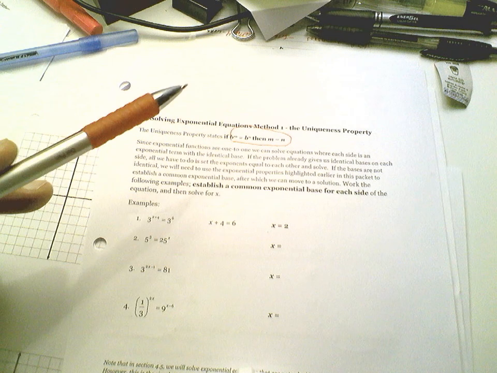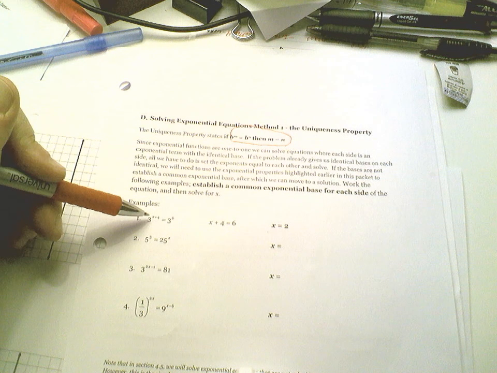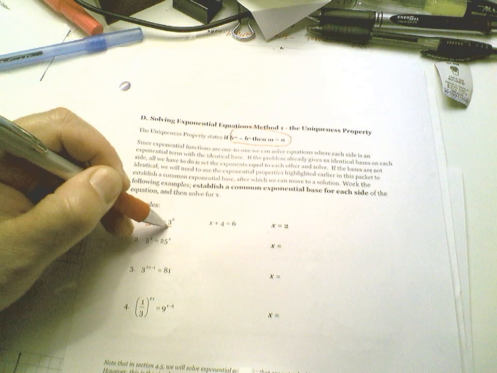3 to the x plus 4 equals 3 to the 6th. Same base, 3 and 3. X plus 4 better equal 6, which gives us, when all is said and done, x equals 2.